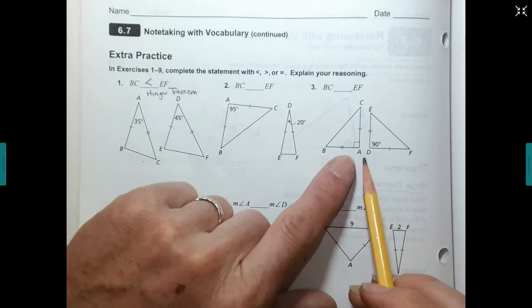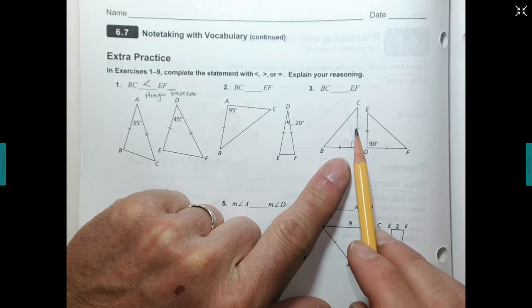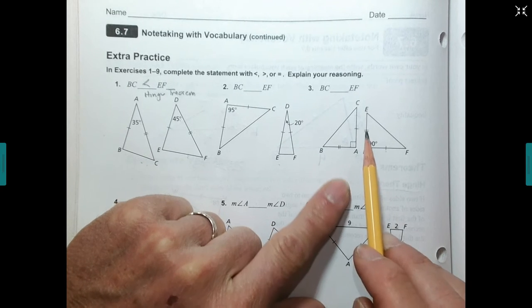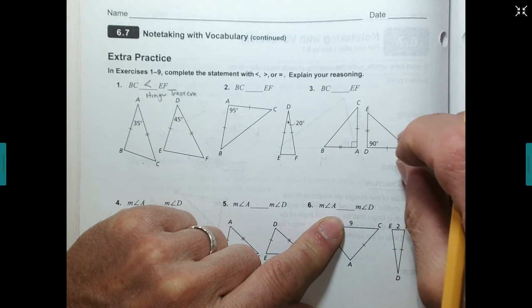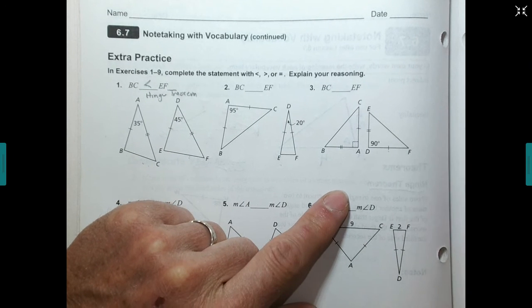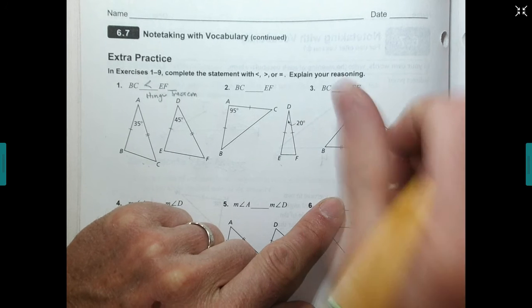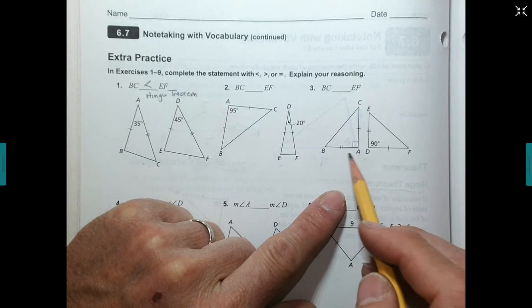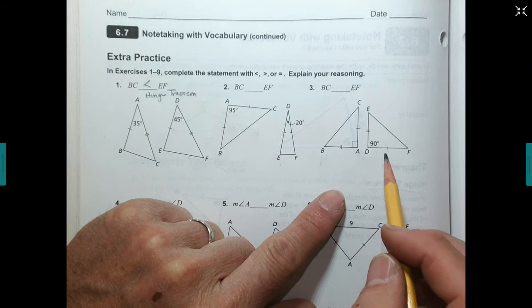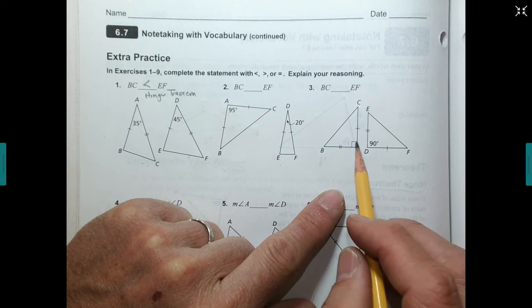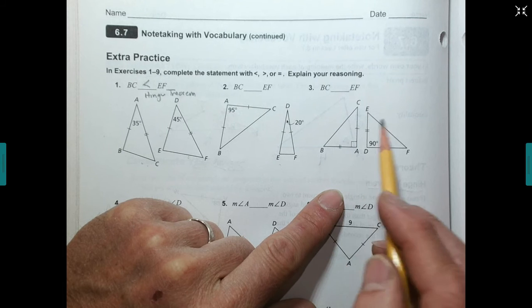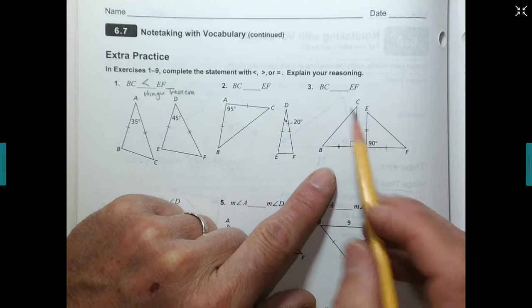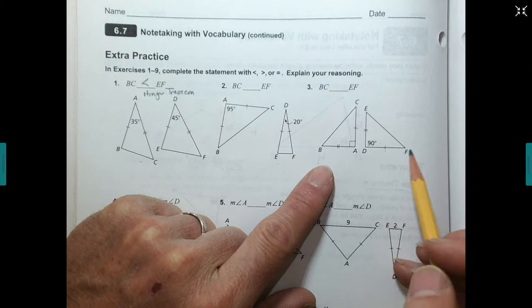Here we have, that's the same as that. That's the same as that. So we would have to flip these. So you'd have to spin this around. So that equals this. That equals that. That equals that. So we would know that BC is equal to EF.